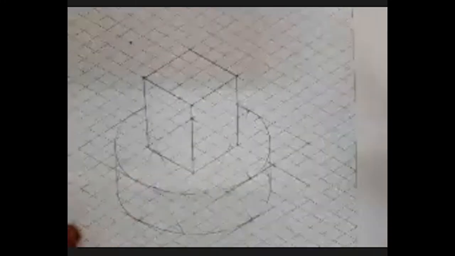So I've erased everything almost. I have only a square prism along with a cylindrical slab.